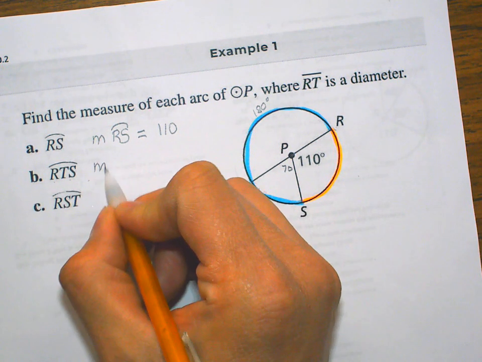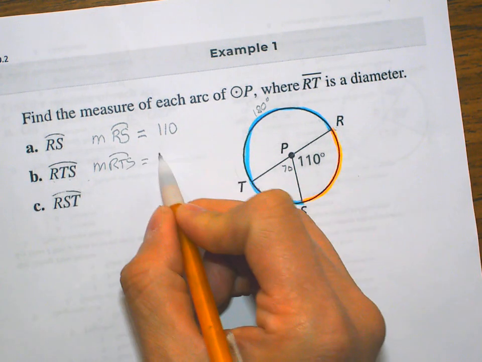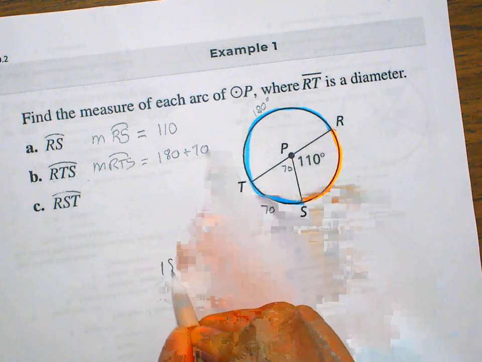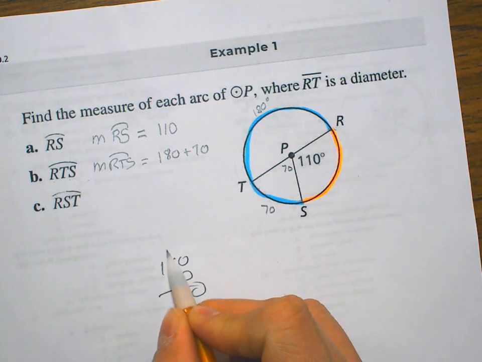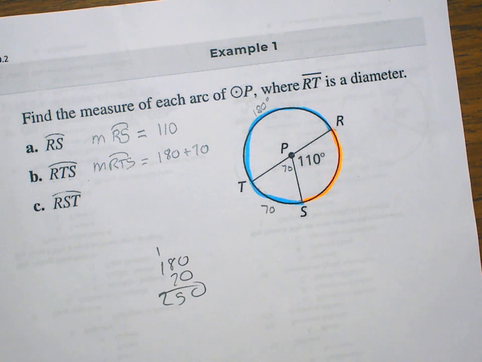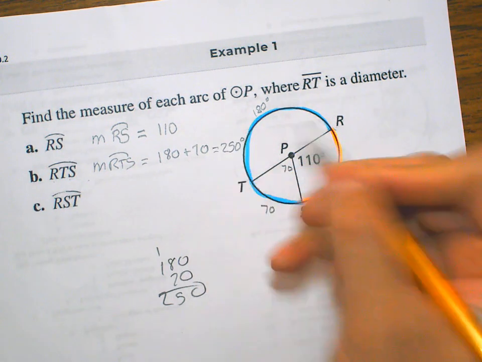So the measure of RTS is going to be the sum of 180 and 70. So I'm just going to add that up. That's about 250. Okay, so that is 250 degrees.